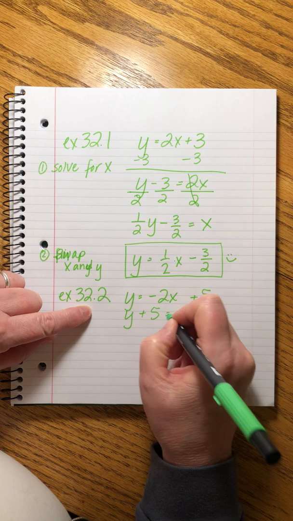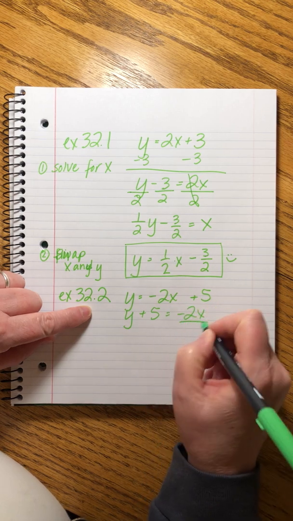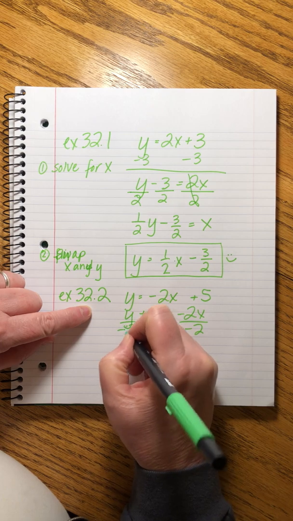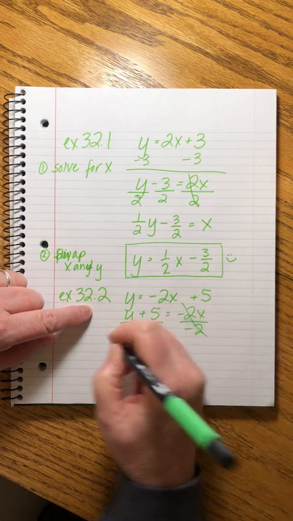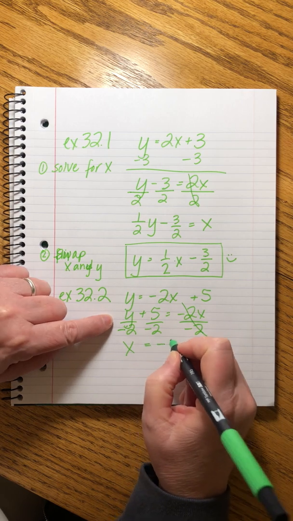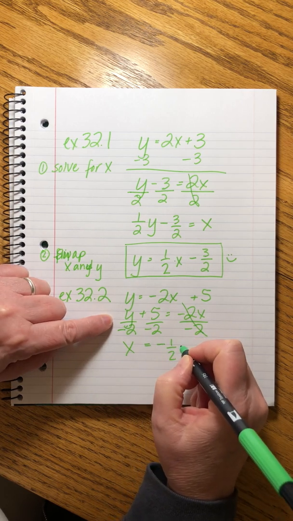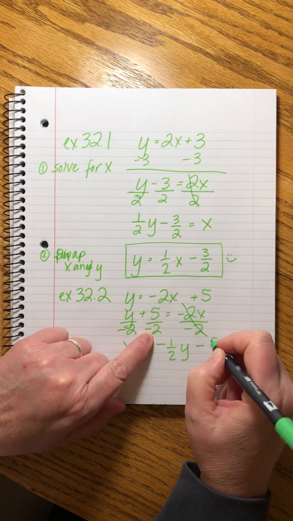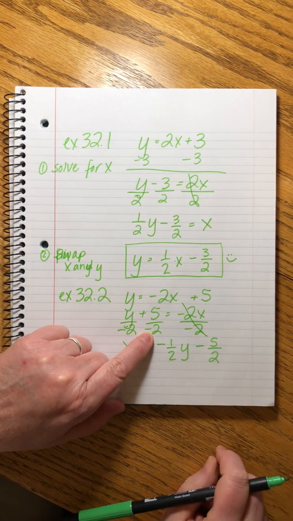Y plus 5 equals minus 2x. We're going to divide by minus 2. I'm going to bring the x to the front now. X equals minus 1/2 y minus 5 over 2.